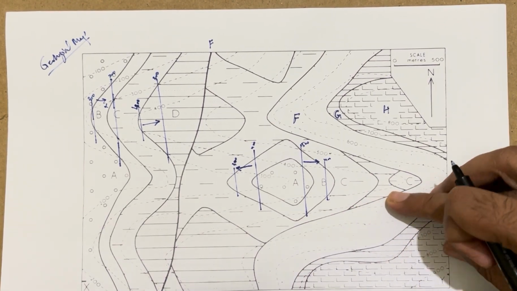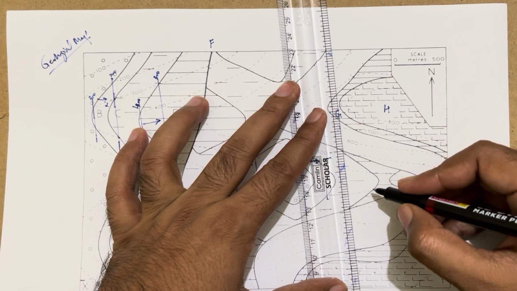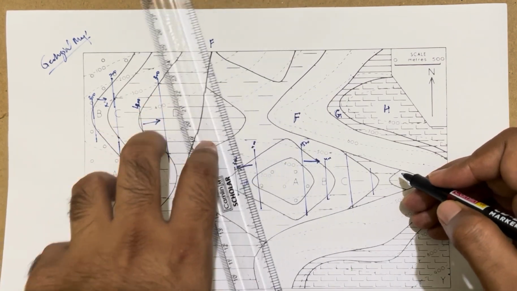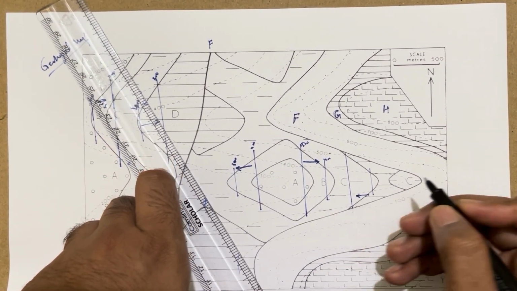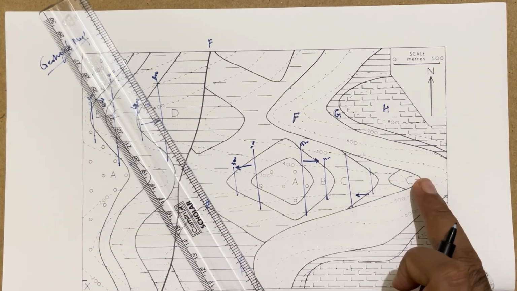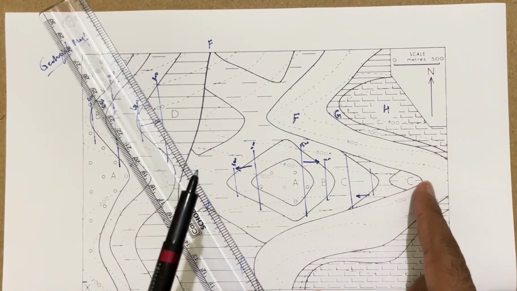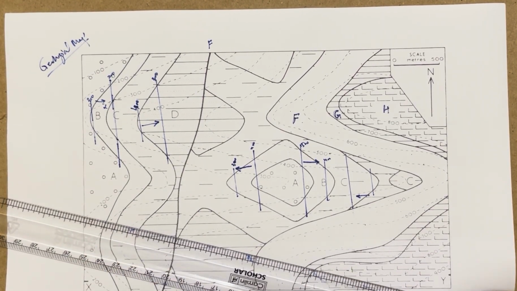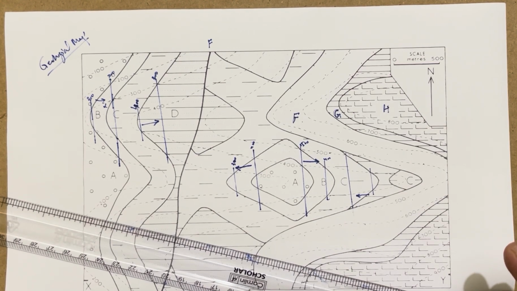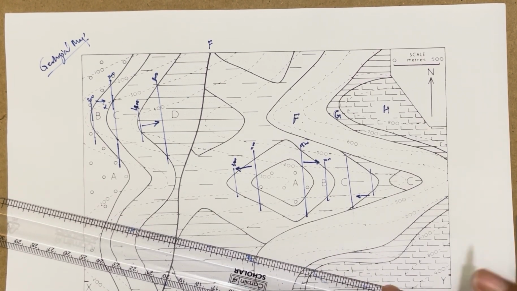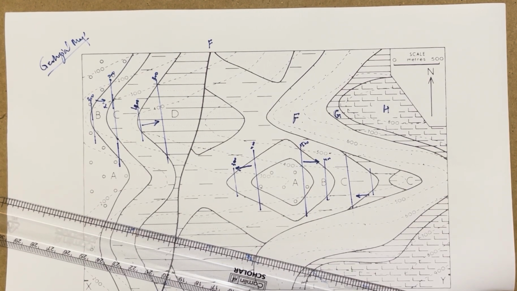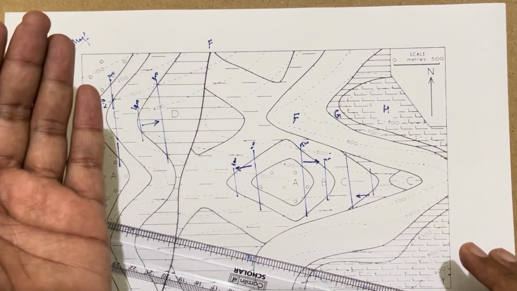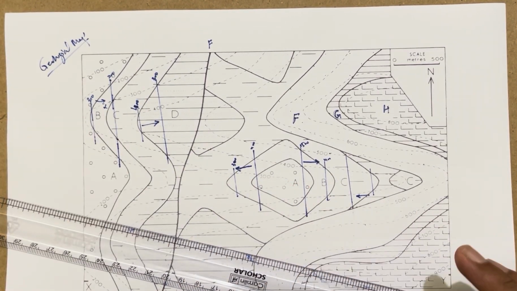Here we are getting two contours. This side we are getting dipping this way, and after that we again start dipping this way, and the spacing is the same. If we can find some other things apart from that, here we are not getting such a scenario. We are only getting the strata dipping toward the east. Here we are getting west, east, west, east.